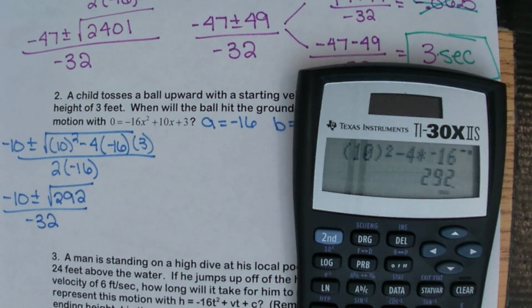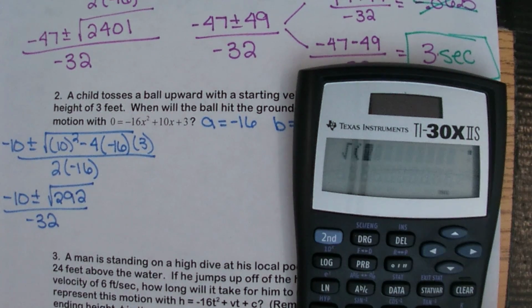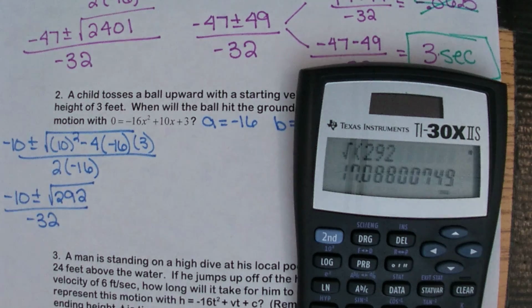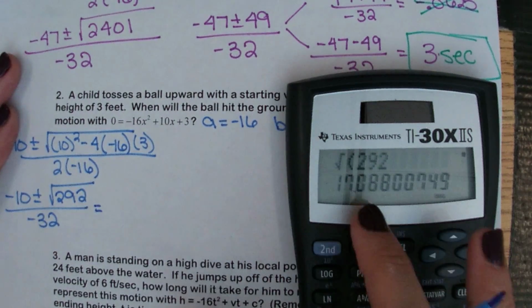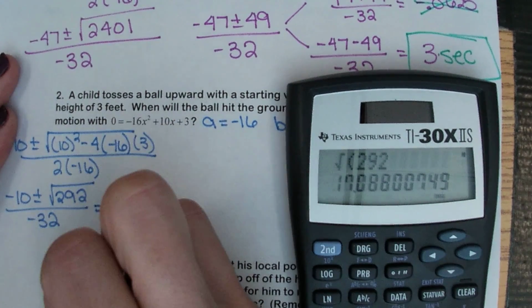Okay, so now on this one, let's take the square root of 292, and we do not get a perfect square. But we're going to have to do a decimal approximation because we don't talk about time as a number with the square root. We just don't do it, right? So decimal approximation, just like we said before, let's go to the nearest hundredth.